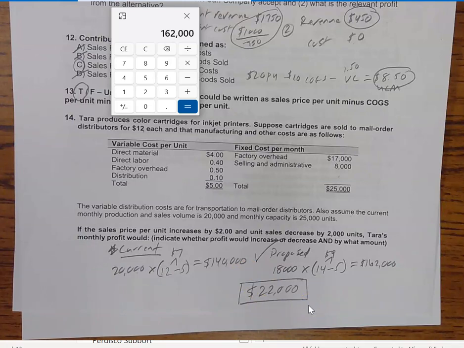Okay, and that would be the answer. One thing I will say about this is that we do have to consider, do we want to give up 10% of our current sales, because this has market share implications and so forth. So just food for thought, but quantitatively the proposed change is better.